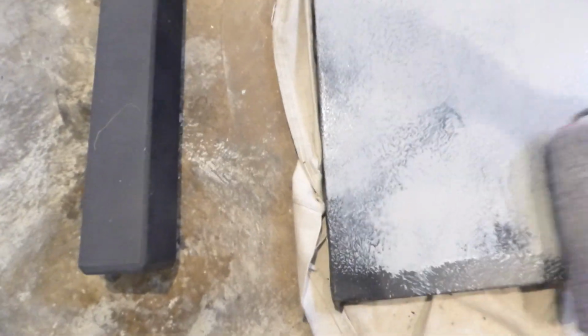It's a bit loose. Using it as a roller, I'm having some streak issues. A lot of spraying off on it too. It's not good. So I wonder how many coats I'm going to have to do to get that to cover properly.